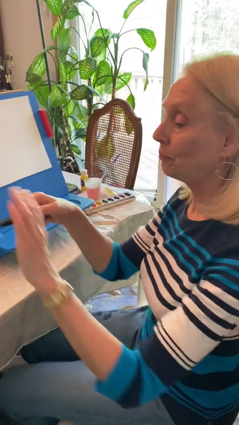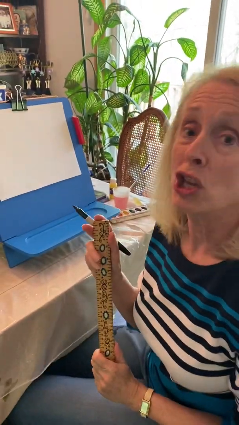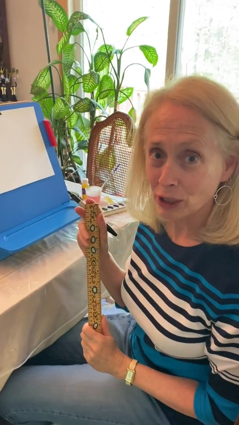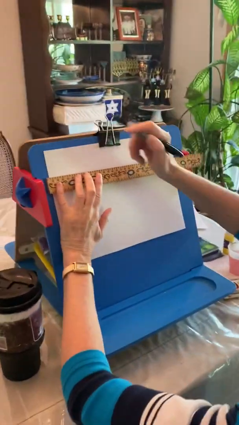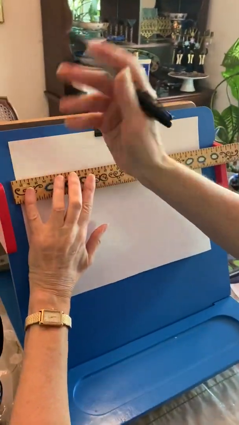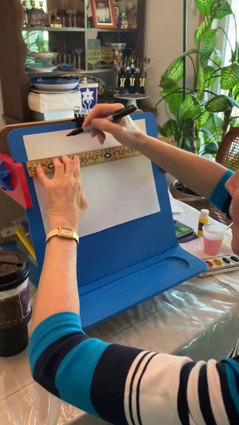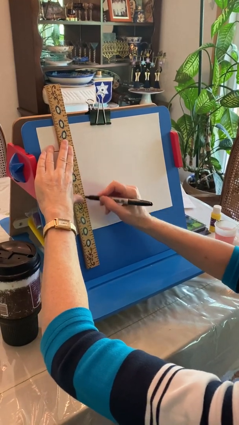Okay, I'm going to start by using a Sharpie pen and a ruler. You will start by using a pencil. If you have a ruler, it's always a good idea to use it. Here we go. I'm starting from the left-hand side. Back up a little. Okay, I'm going to draw some lines.